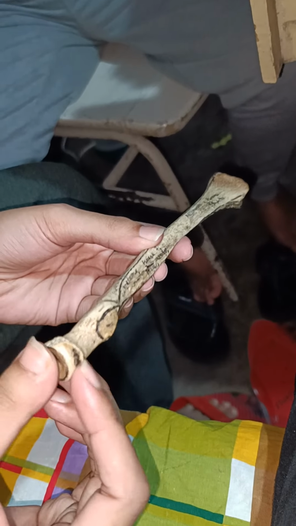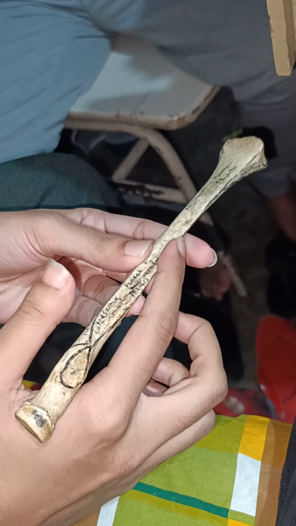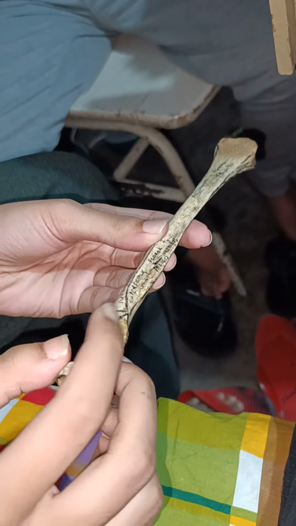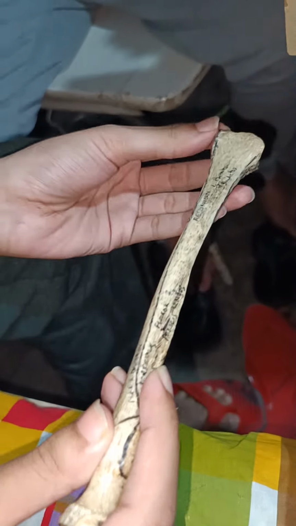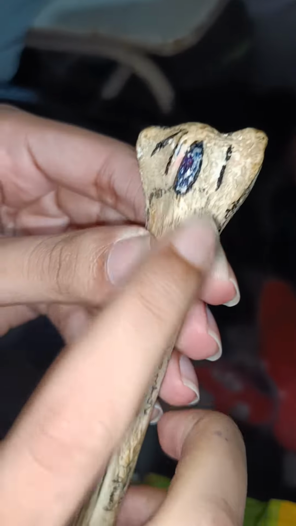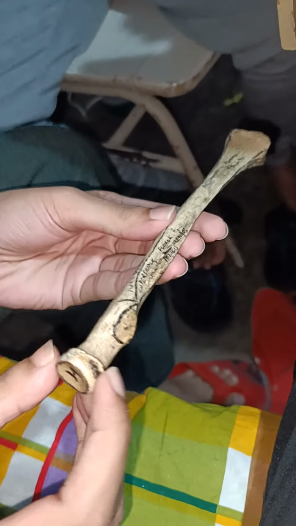Six-sided radius: this separate head directed upwards, sharp interosseous border directed medially, radial tuberosity directed medially, styloid process directed laterally, and dorsal tubercle directed posteriorly.